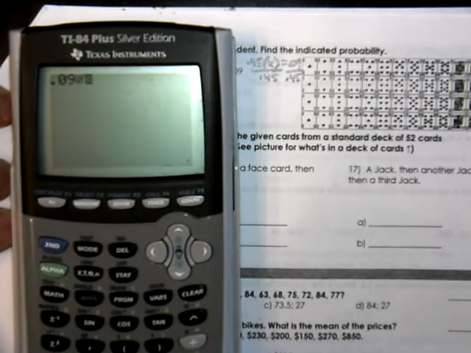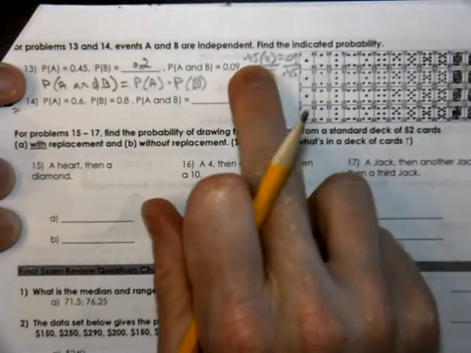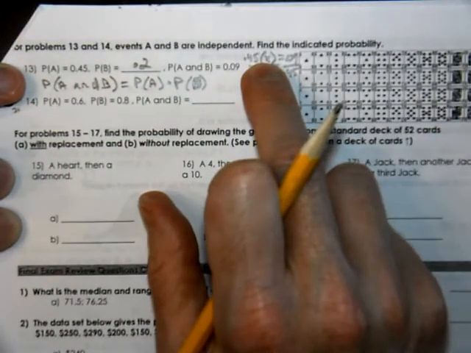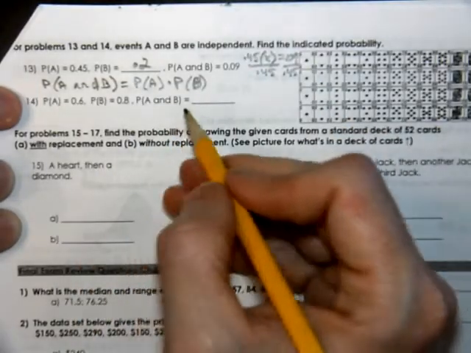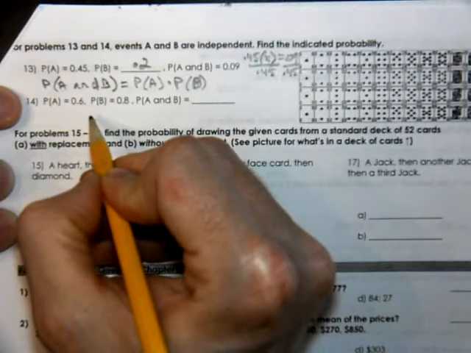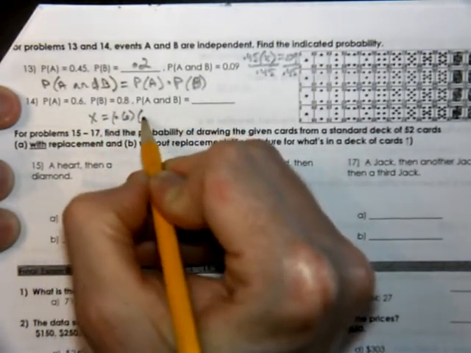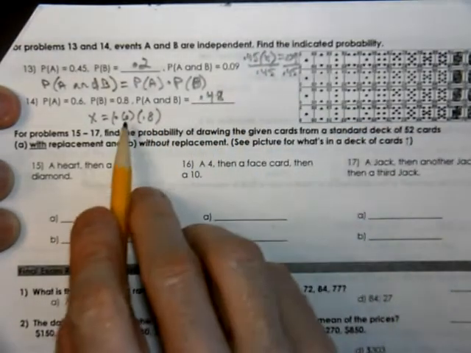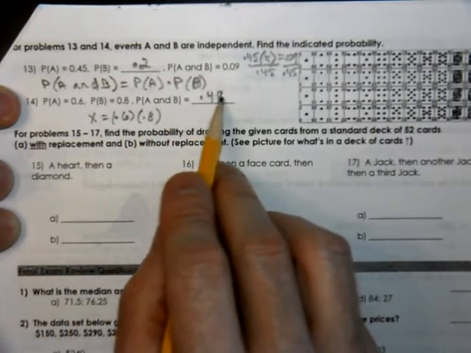So 0.09 divided by 0.45, we get 0.2. So 0.45 times 0.2 is 0.09. So here, 6 times 8 is 48, and 2 decimal spots gives us 0.48.